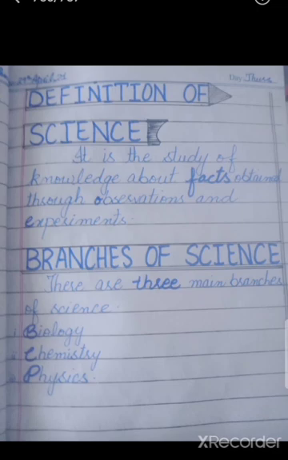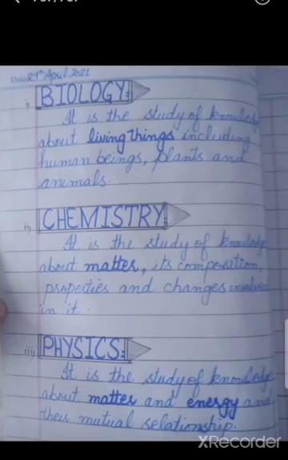Again you have to leave a line and give the heading branches of science with a blue marker in block letters. And then again write there are 3 main branches of science, that is biology, chemistry and physics, with a fountain pen. After that again you have to give the heading, that is biology, in block letters with a blue marker and write down its definition.